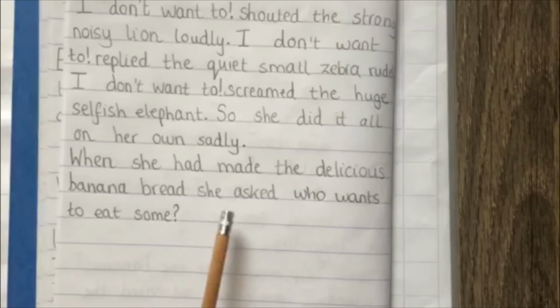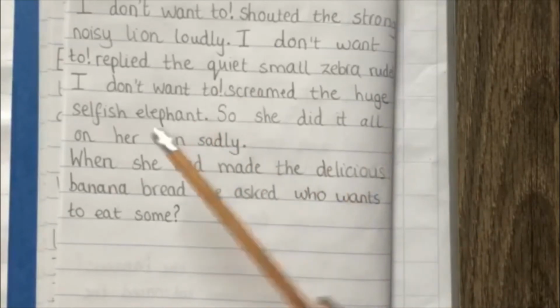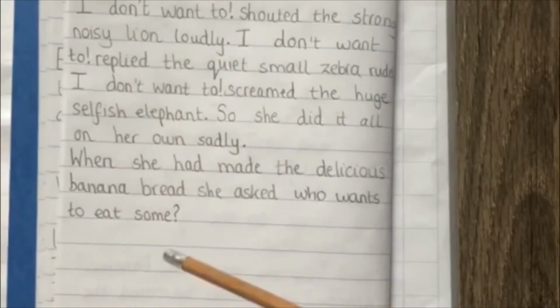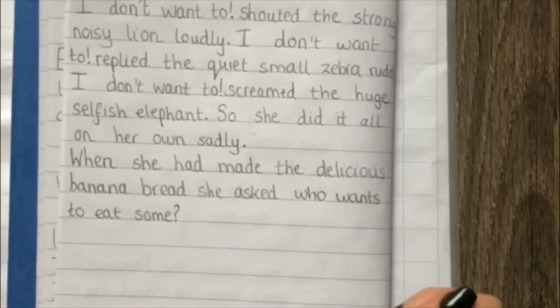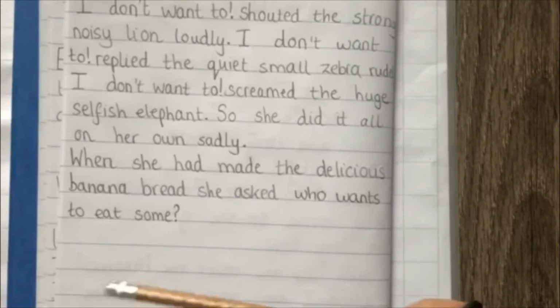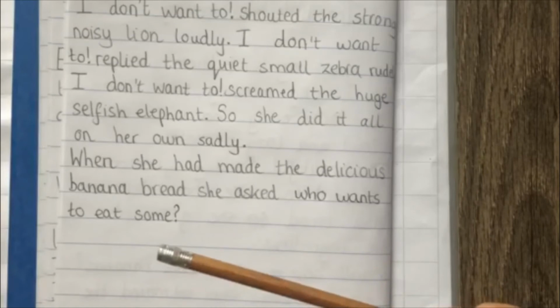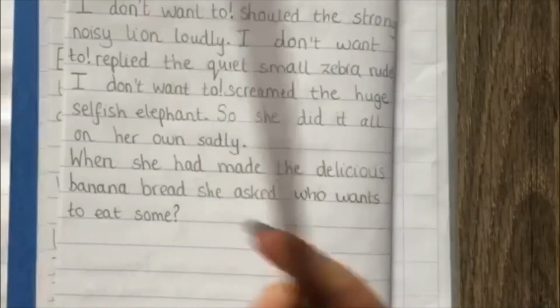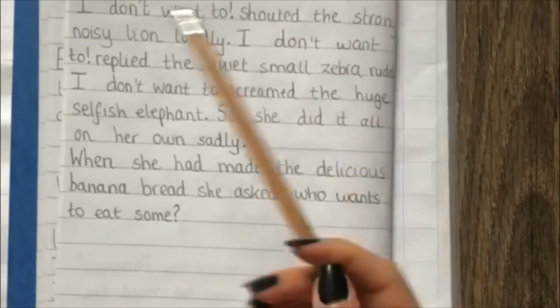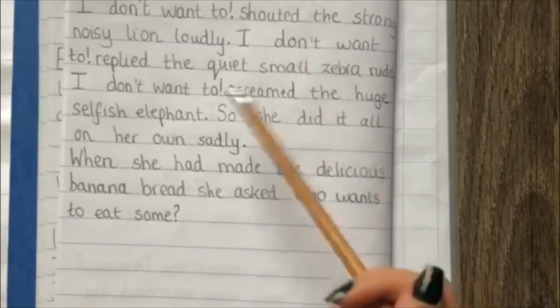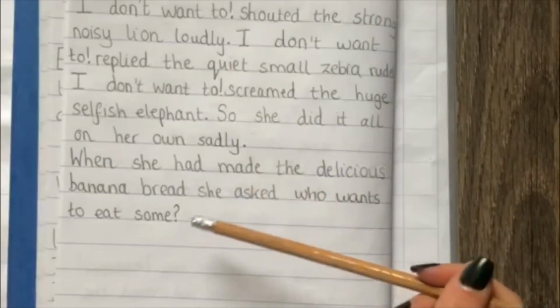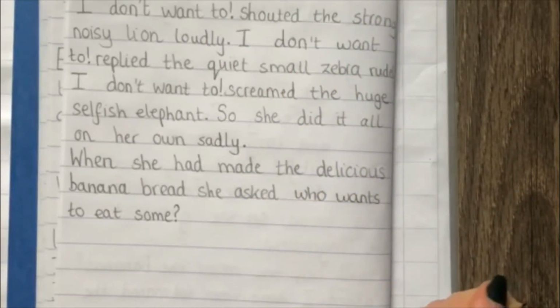And now we have our 3 responses. Now, if you're writing your resolution and ending in the same day, that is a lot of writing. So if you would like, you could say, "I do," said the lion, zebra and elephant. Or "I do," replied all 3 animals. So you don't have to keep writing those 3 sentences.